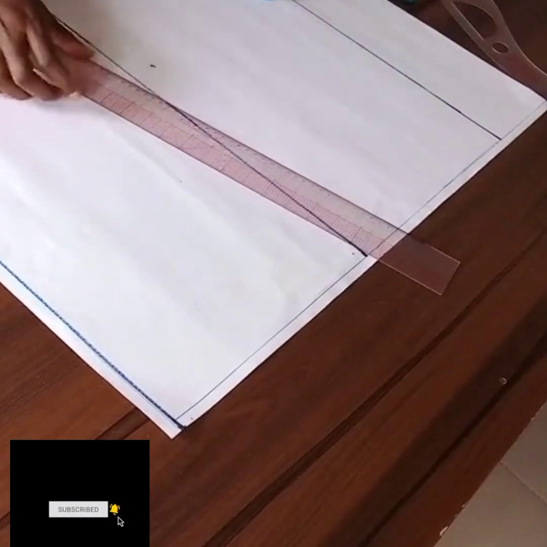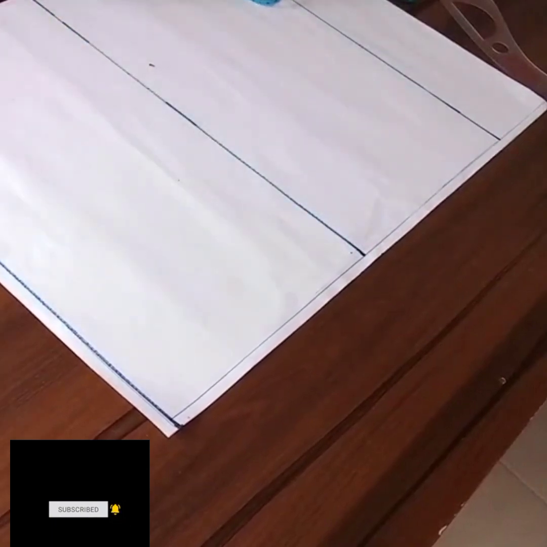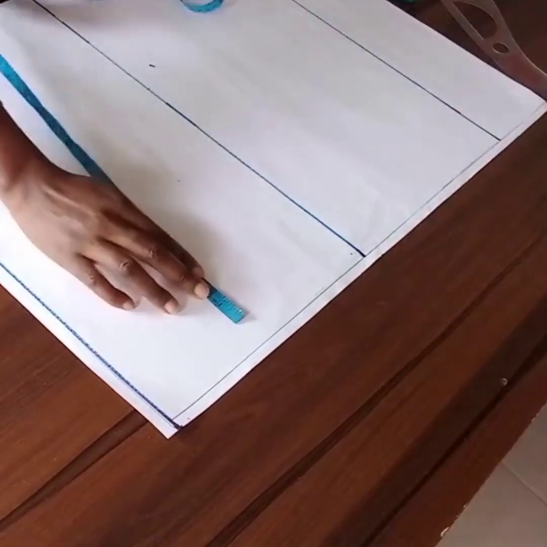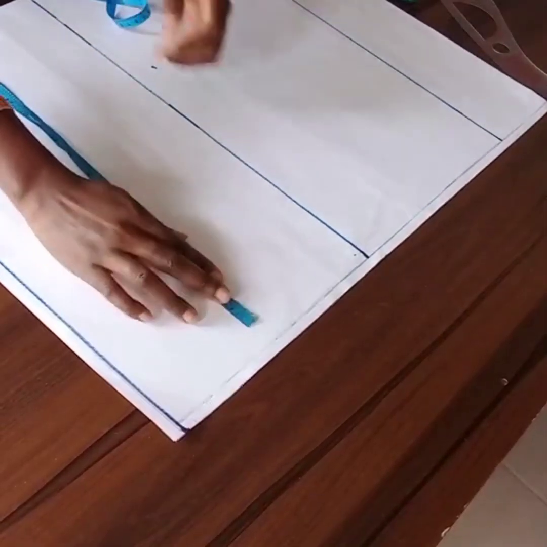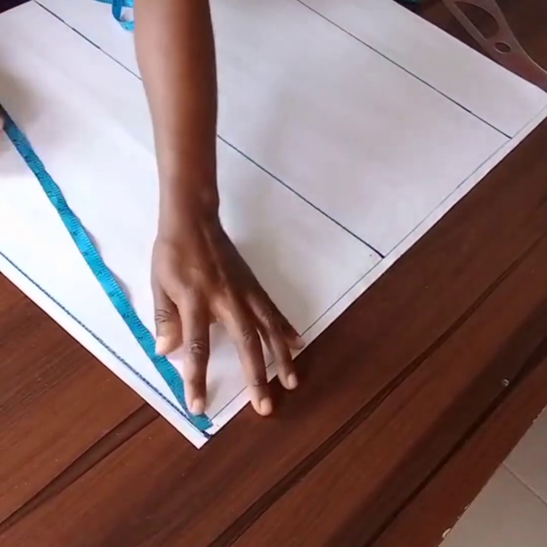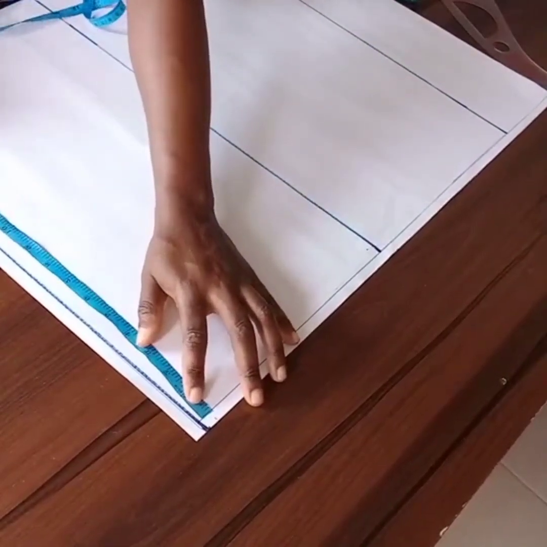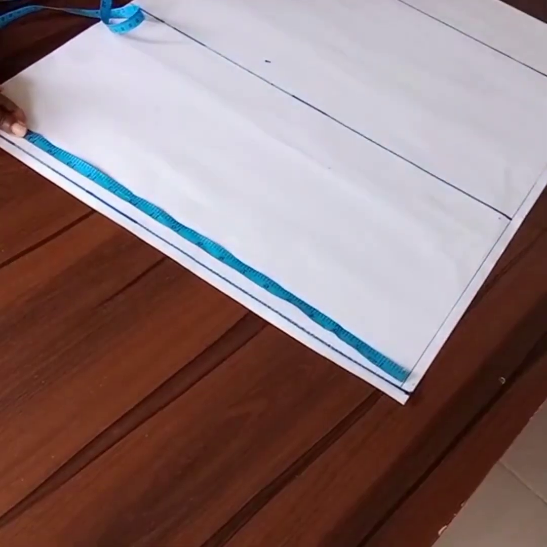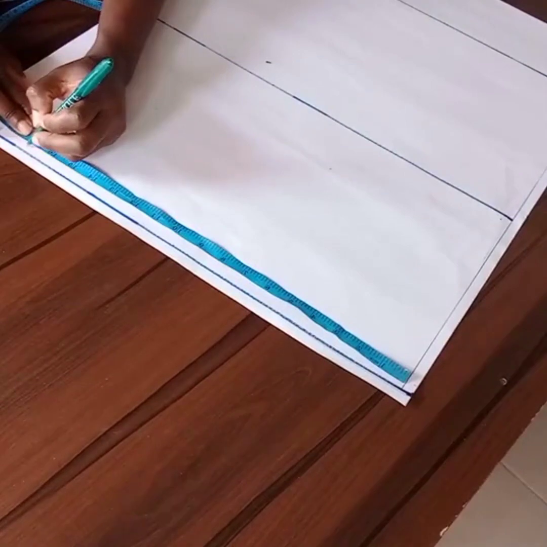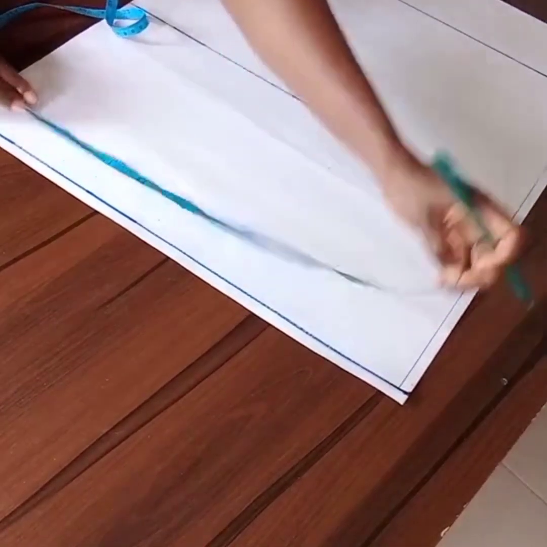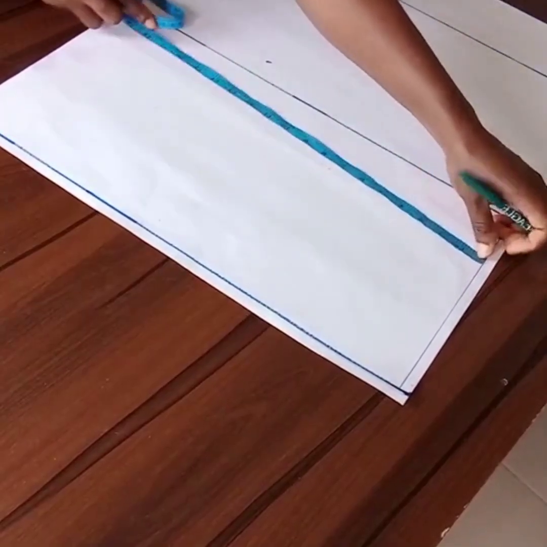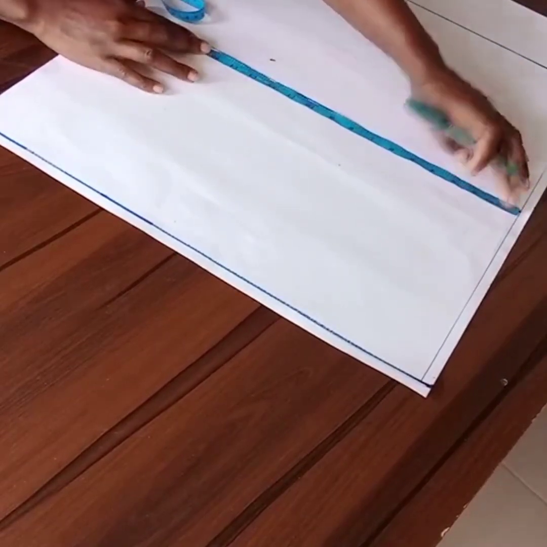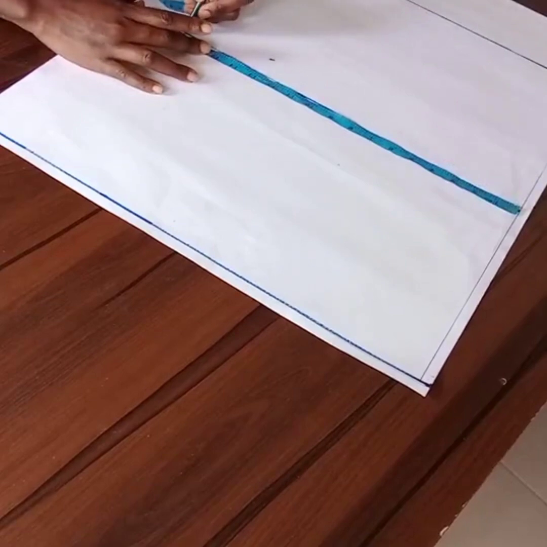the box. So now the next thing I'll be including is my front length, that is my half length. My front length, from my shoulder to my front length, is 17 inches. Then I'll also do it for the back.